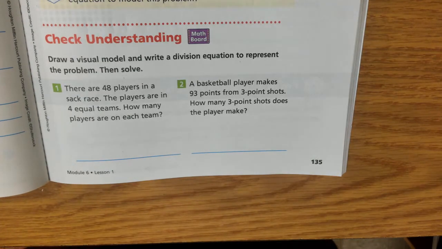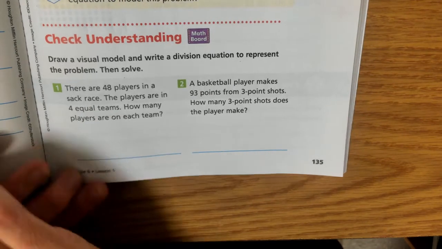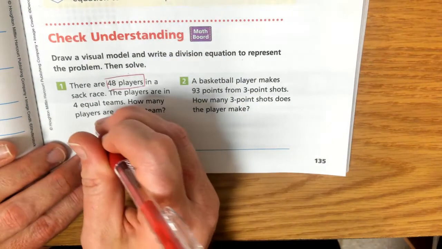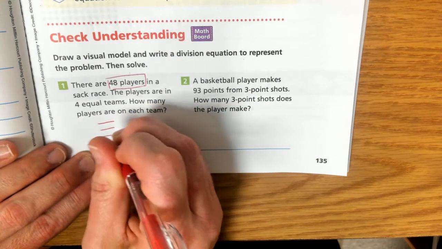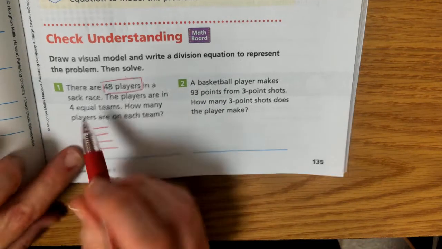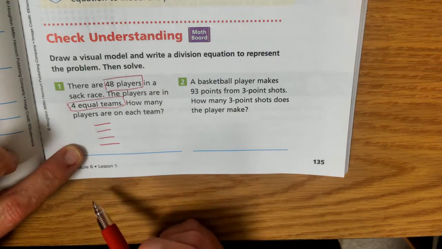Well, we know there are 48 players in the sack race. So how am I going to represent 48? How many tens are in 48? There are 4 tens. So there's my 4 tens. And I need 4 equal teams, so that worked out really well, right? 1 for each.